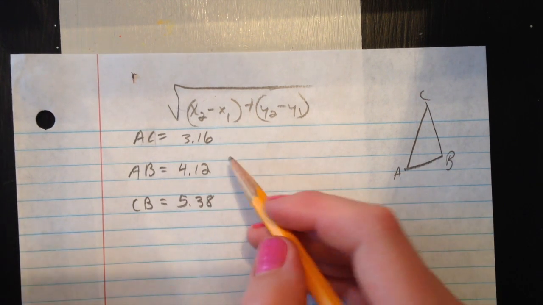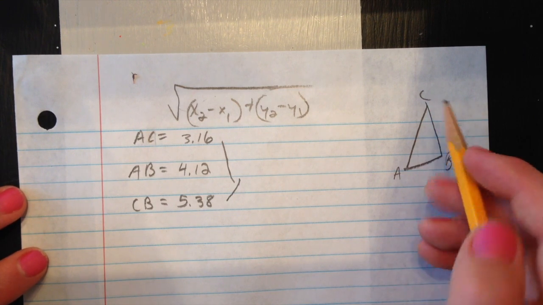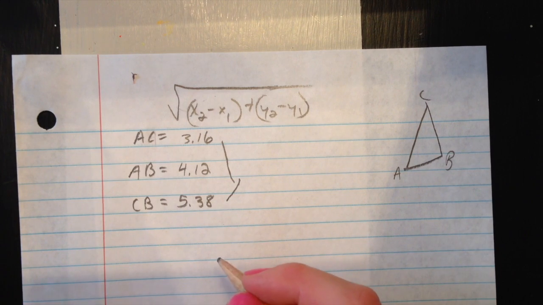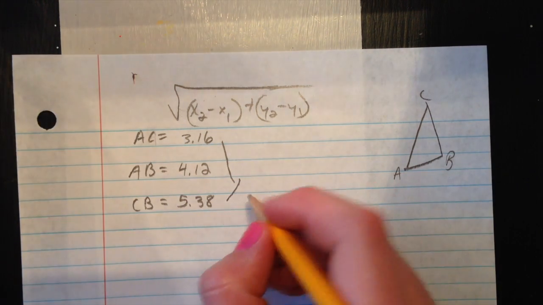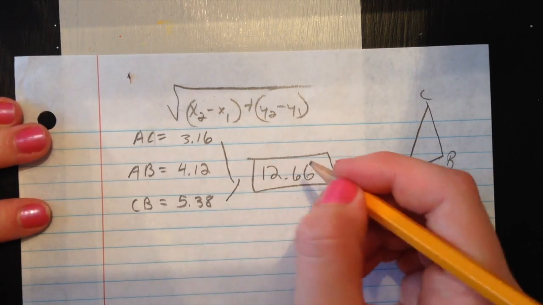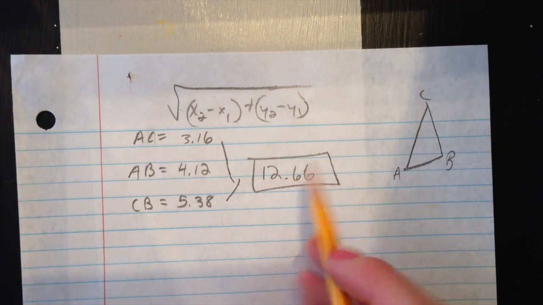Okay, so now if we add all these up together, obviously this side plus this side plus this side, that is our perimeter. Once added all together, we get 12.66. So that's the answer for the perimeter, letter D.